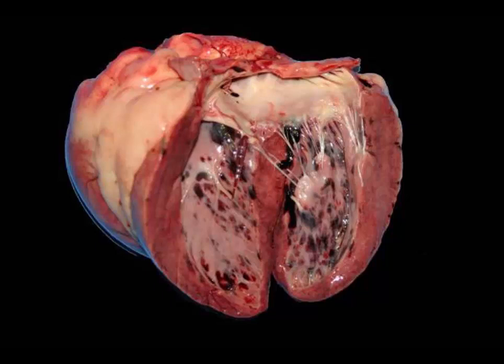Okay, I also asked you for a morphologic diagnosis and a pathogenesis, and if you thought about that one, I named the condition. And what I'm looking for there is the possibility of purpura hemorrhagica.